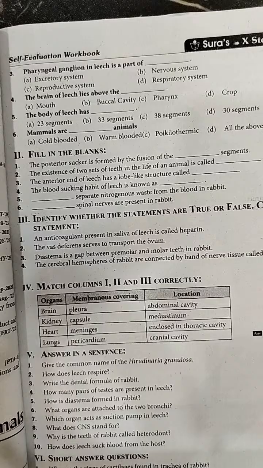I can see option B, 33 segments. Yes, all of you have answered it right. The answer is option B, 33 segments. Very good, students.